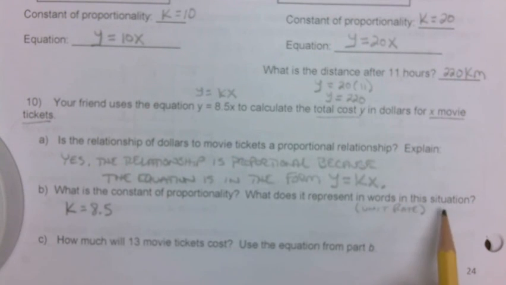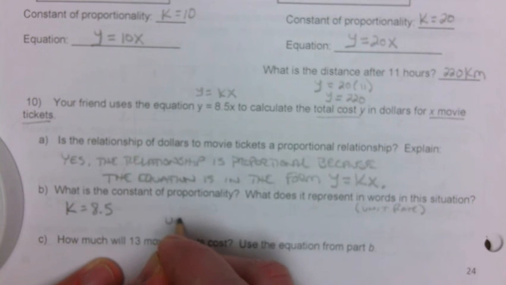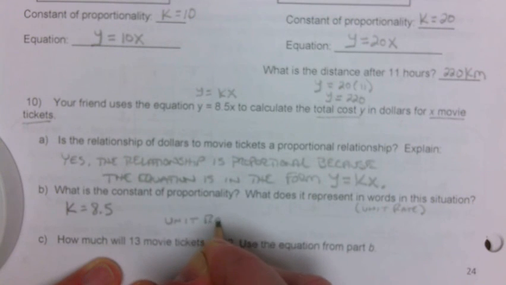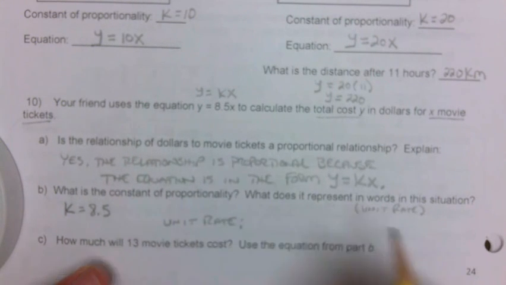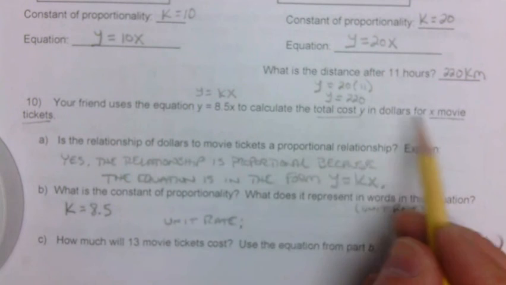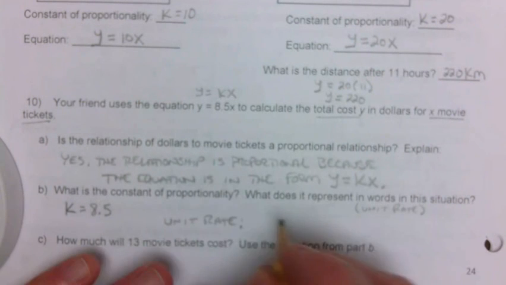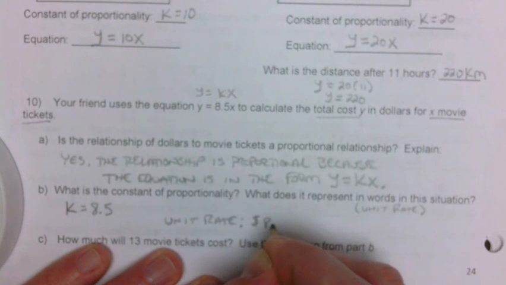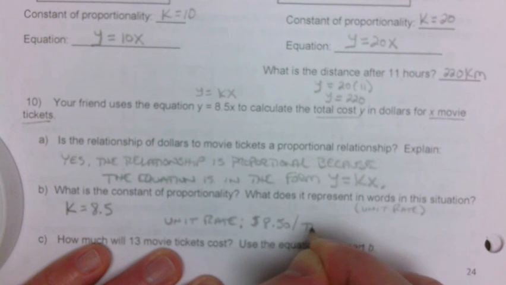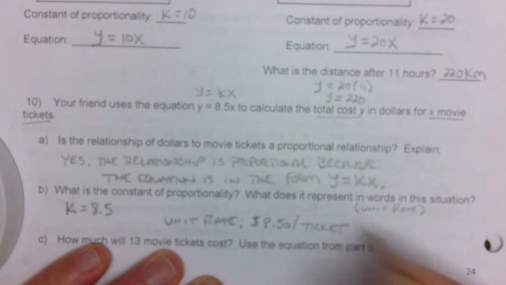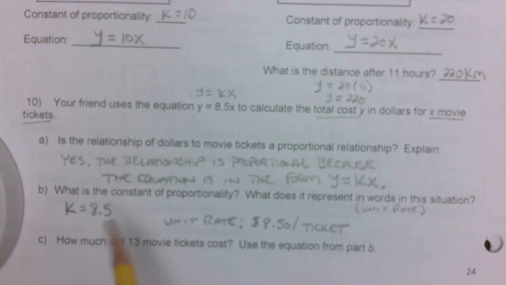What does it mean in words? What is the unit rate? Well, the unit rate, okay, since this is representing the cost of movie tickets, this means that it is going to be $8.50 per ticket. Okay, the unit rate for this is $8.50 per ticket.